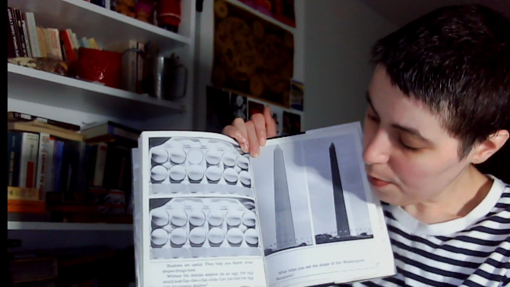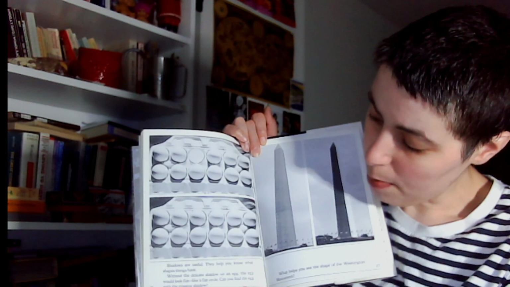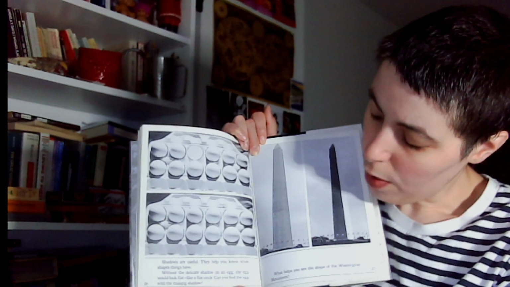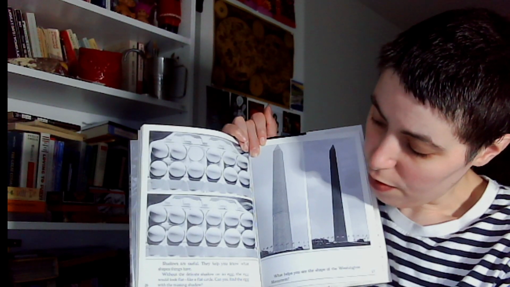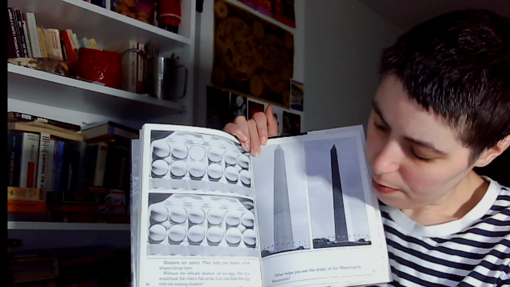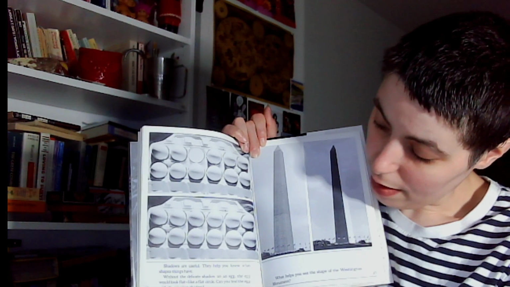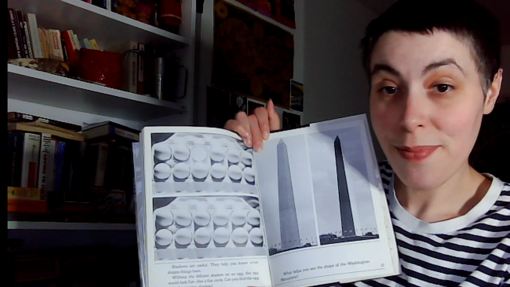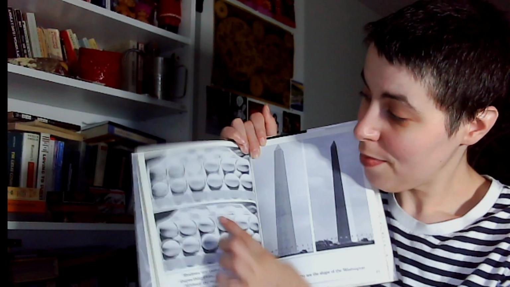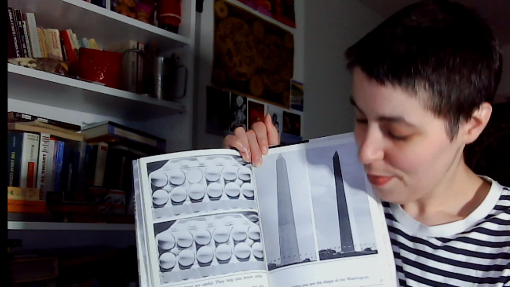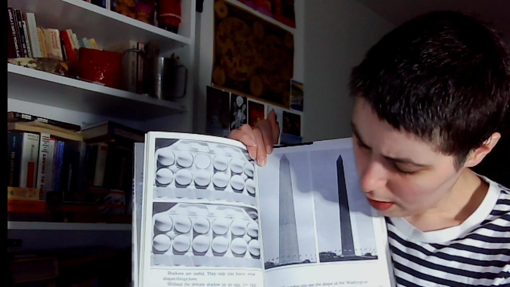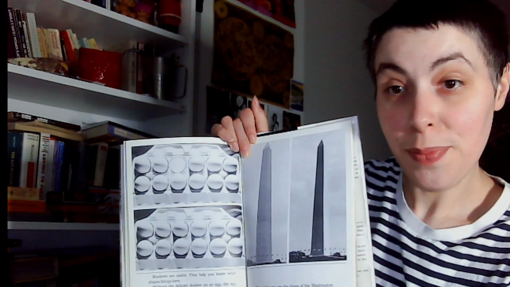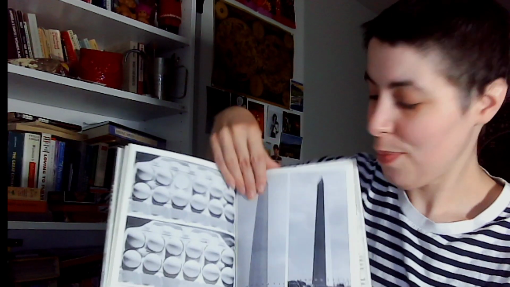Shadows are useful. They help you know what shapes things have. Without the delicate shadow on an egg, the egg would look flat, like a flat circle. Can you find the egg with the missing shadow? What helps you see the shape of the Washington Monument? The shadow.